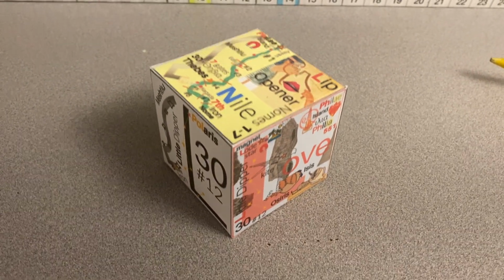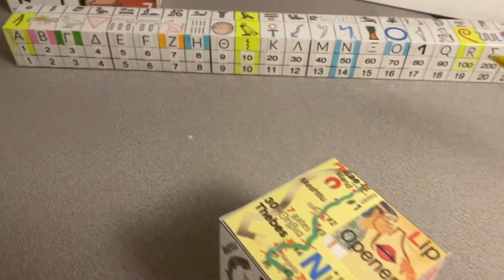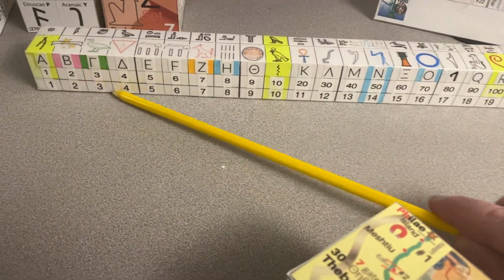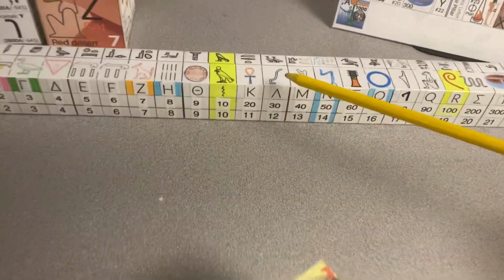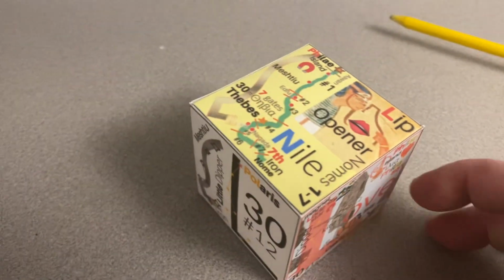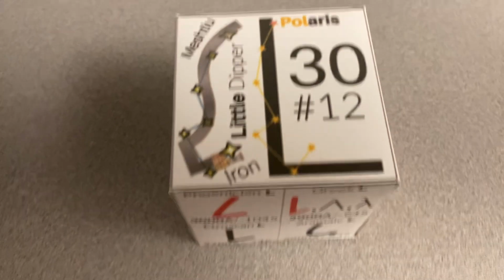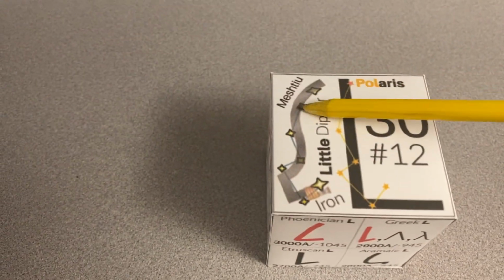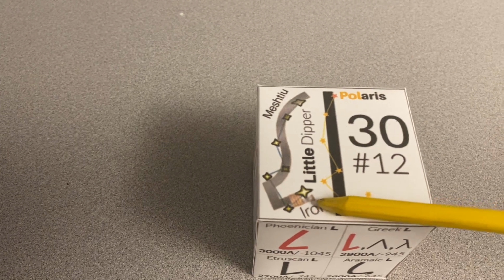So here is the new letter L block. Letter L is the 12th alphabet letter. The shape is based on the Little Dipper, which is shown on this face, comprised of 7 stars. The 7 stars are said to be iron, which is this tip here.